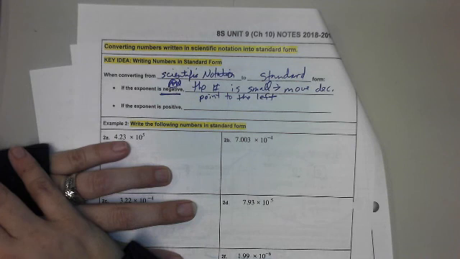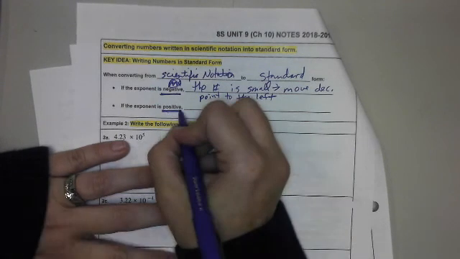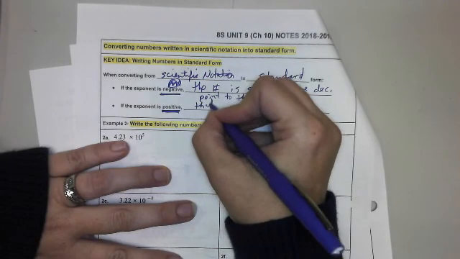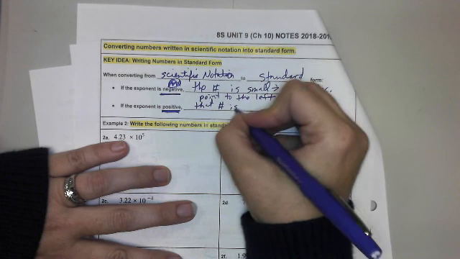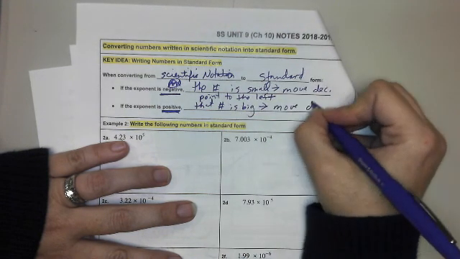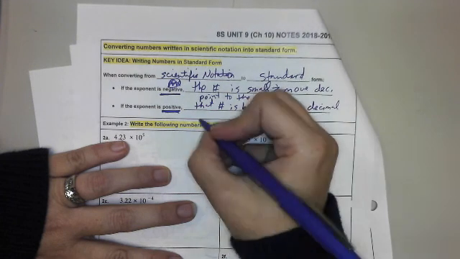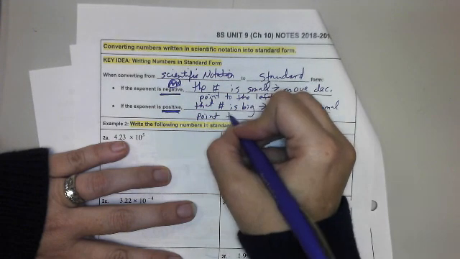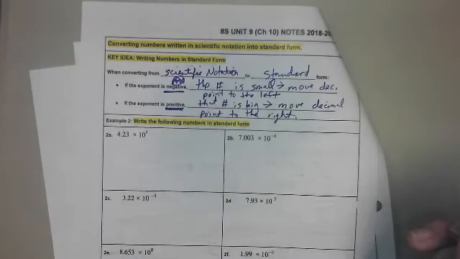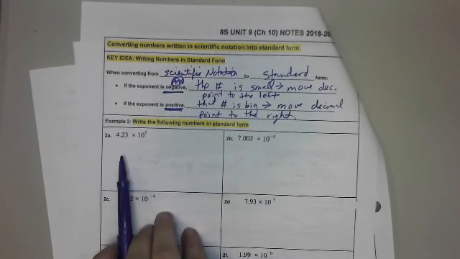Okay, so if the number is small, the exponent is going to be negative, and we're going to move the decimal point to the left. If the exponent is positive, then that number is big, and we're going to move the decimal point to the right. Okay?